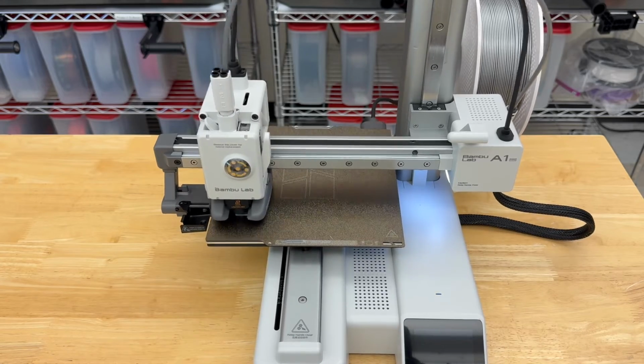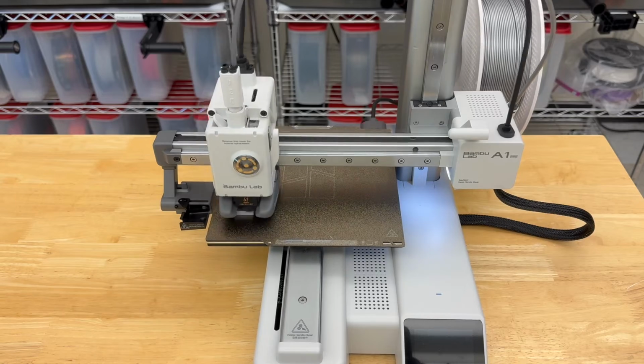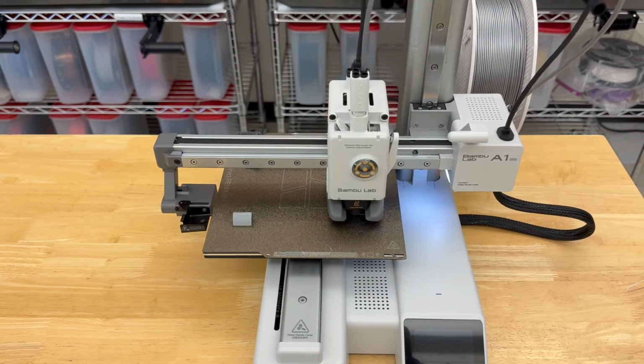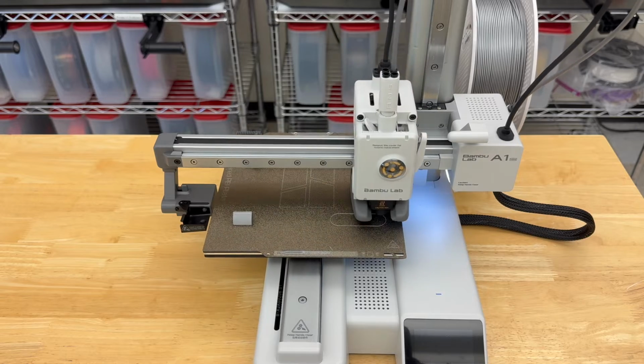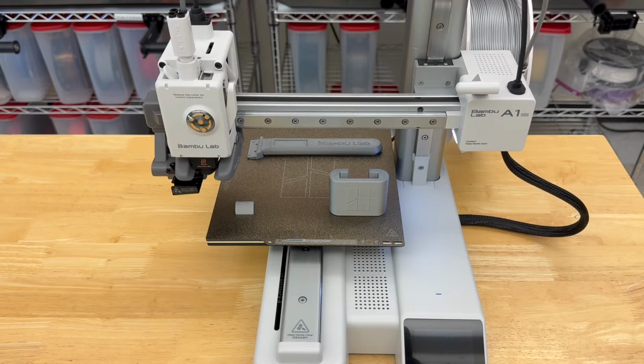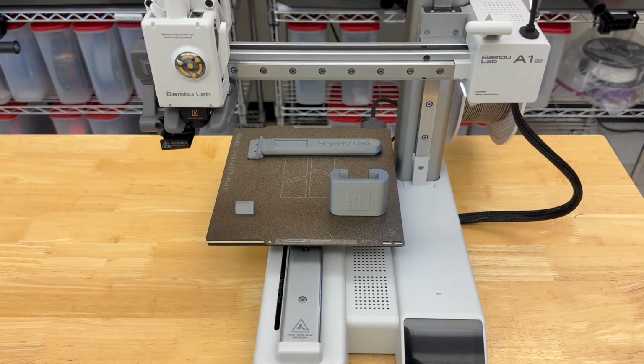We'll jump ahead again and see what happens after this object finishes printing. Once again, with the second object finished, the printer moves over to the third and final object in this print. And finally, the third object is complete and the print is done.